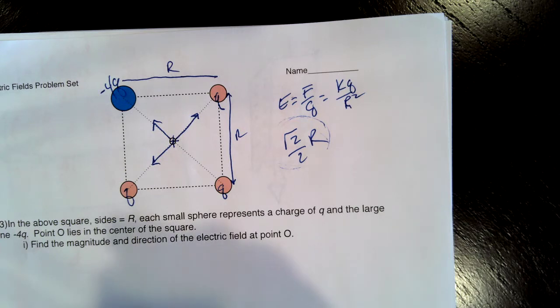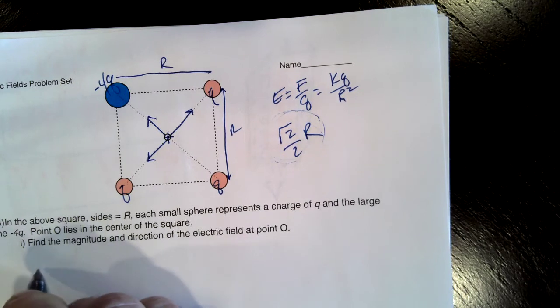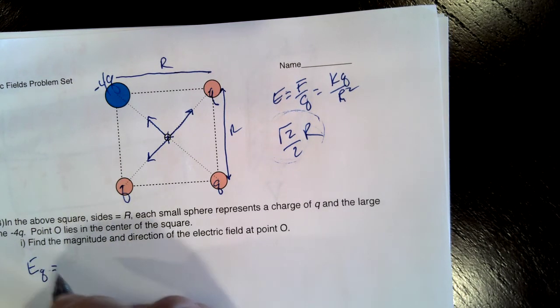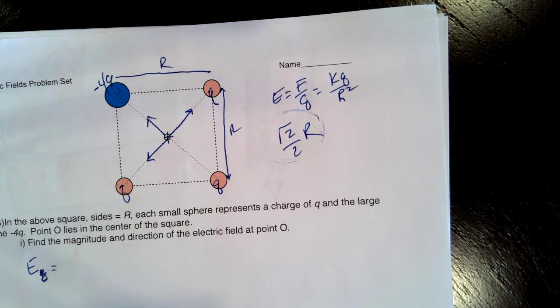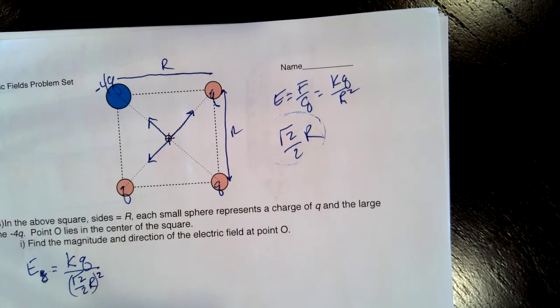So, first one I'm going to do is for this little q. You end up with the electric field of the little q is going to be equal. Nah, I shouldn't put that there. It looks like we're multiplying by it. I wanted to make it a subscript. It would be kq over square root of 2 over 2 r, all squared. So let's tidy that up.